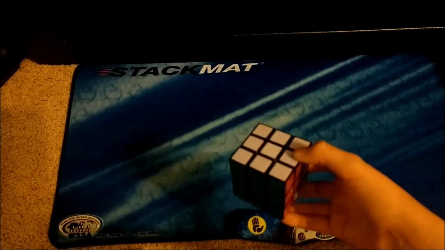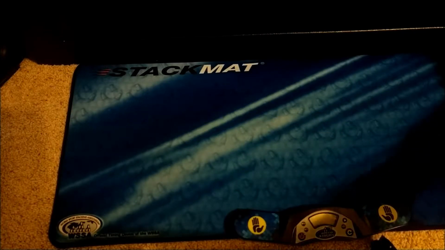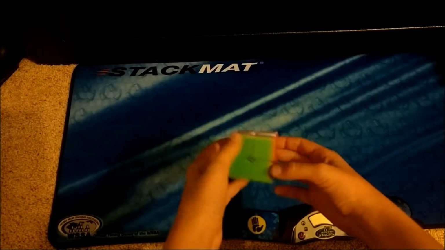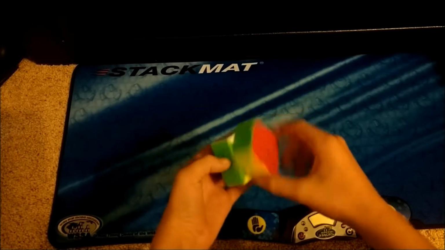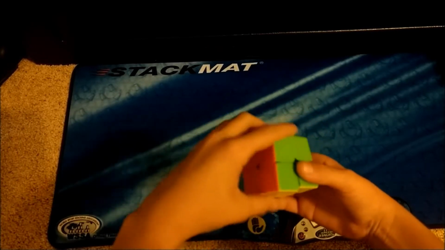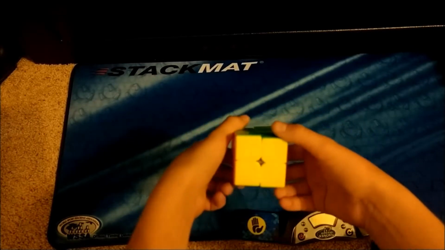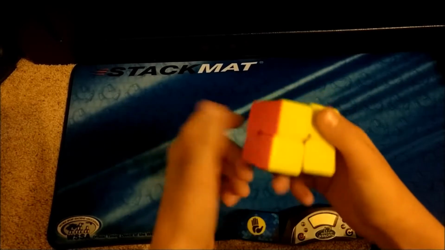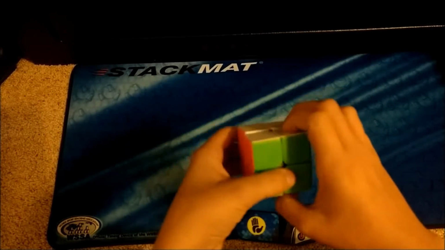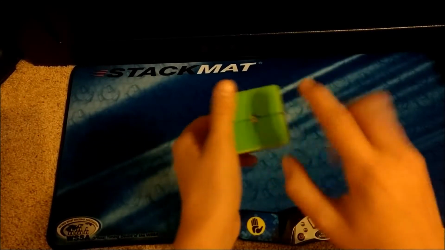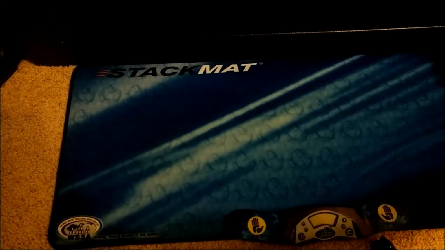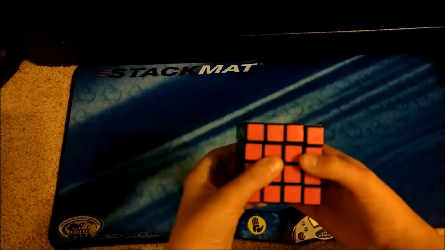So that was only 3x3. So now I'm going to show you some other cubes you can apply this with. So 2x2 is basically exactly the same thing. So R, R', L, U, D, F, and B. Everything is exactly the same on the 2x2, except there's no middle layer. So it's easier. The next one I'm going to show you is 4x4.